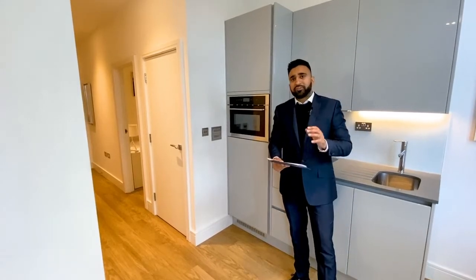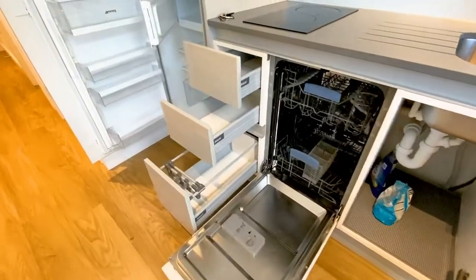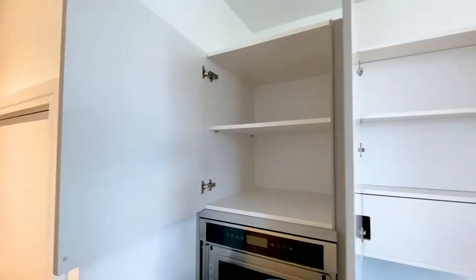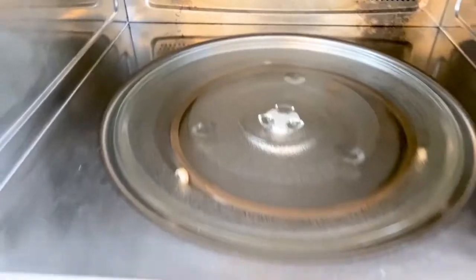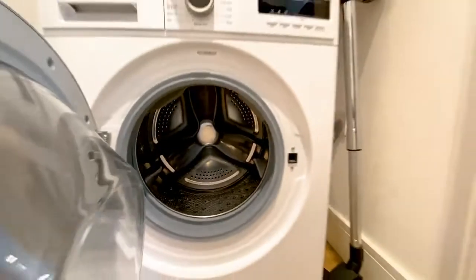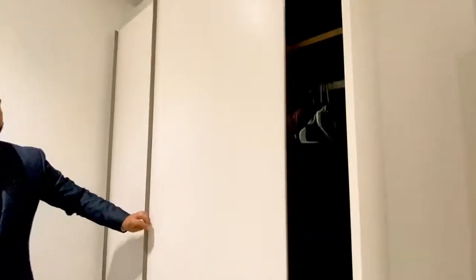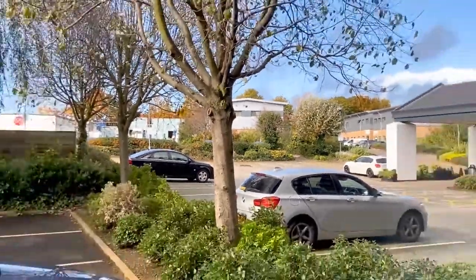A couple of things that you possibly may miss out, and you definitely want to capture these, are, for example, the inside of the kitchen units, the inside of a fridge, inside of an oven, inside of a washing machine, inside of a bathroom vanity unit, inside of the wardrobes, and if it's a house, you want to definitely capture the garden, and you also want to make sure you capture the front driveway, etc. as well.